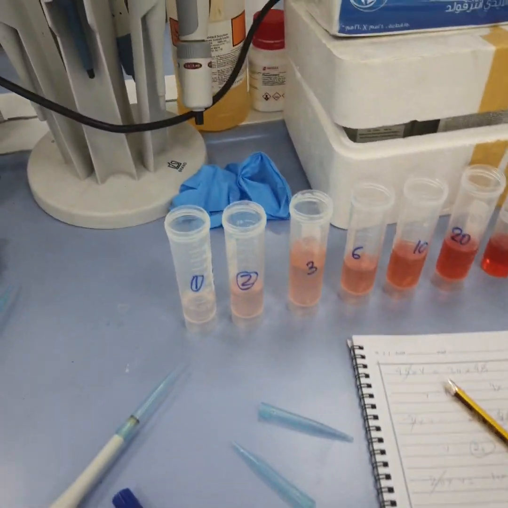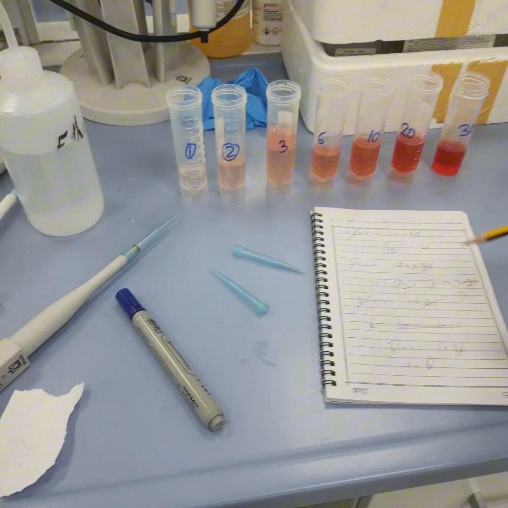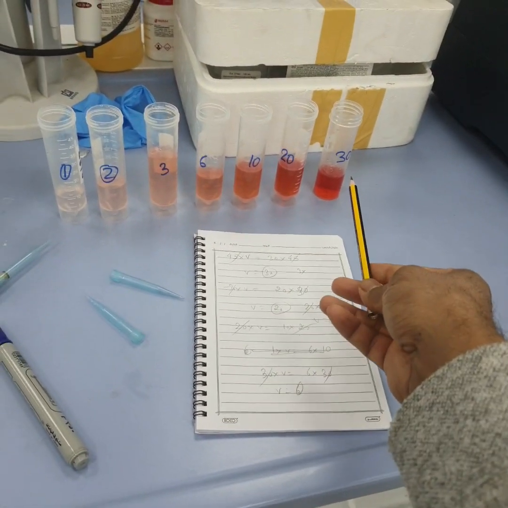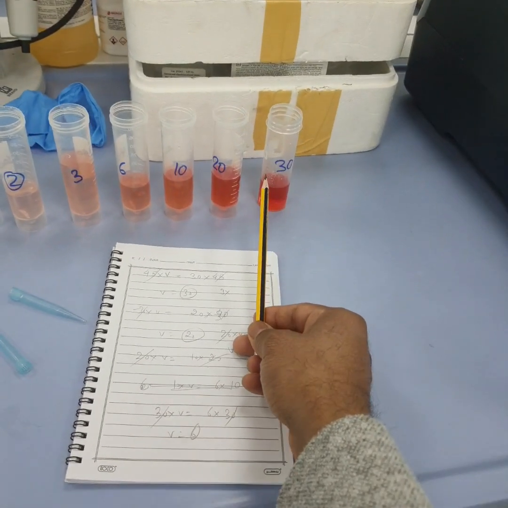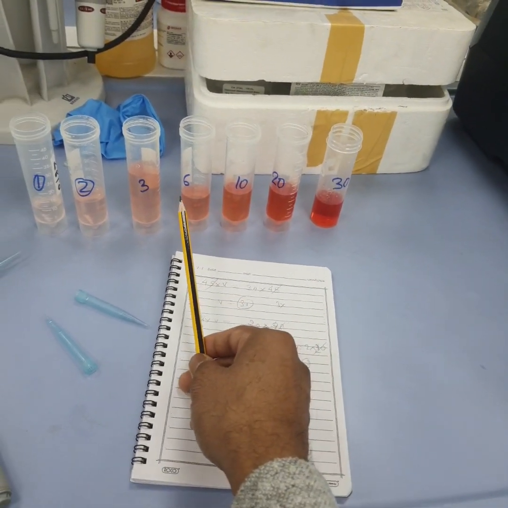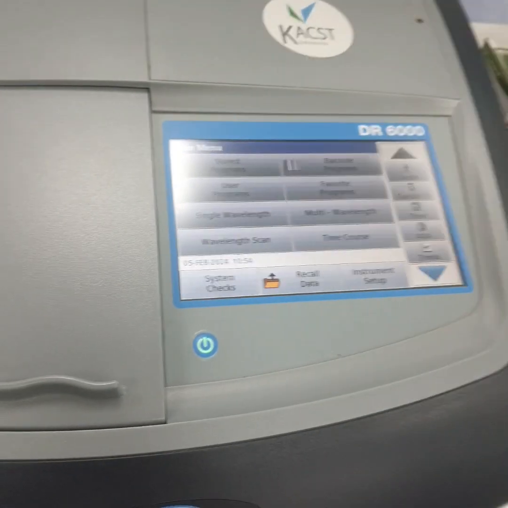Congo Red. Now this is our, what is this, students? It is our serial dilution. From 45 ppm we made lower stocks: 30 ppm of Congo Red, 20, 10, 6, 3, 2 and 1. Now you can come closer and see how we make the calibration.